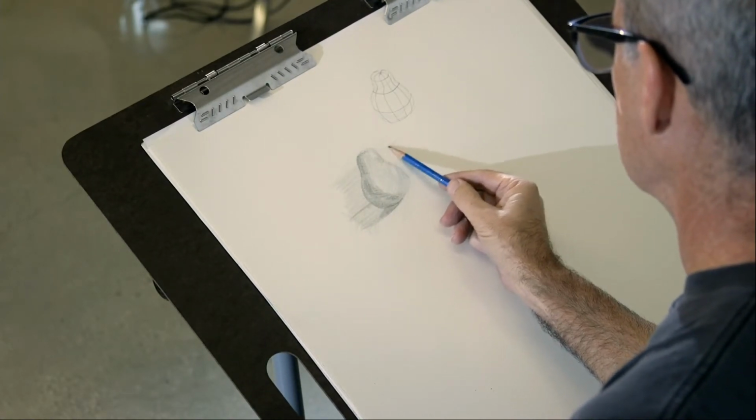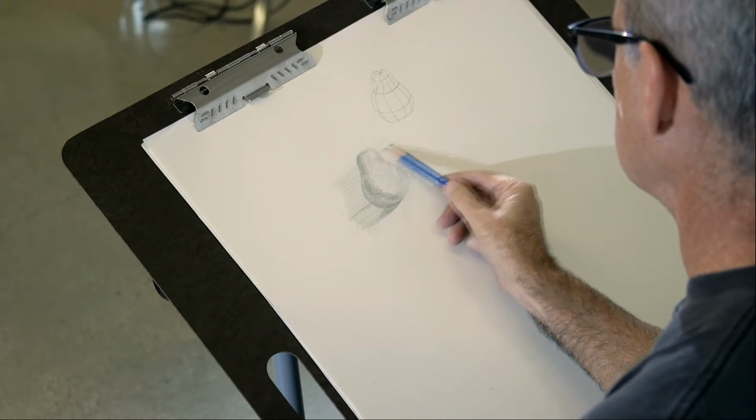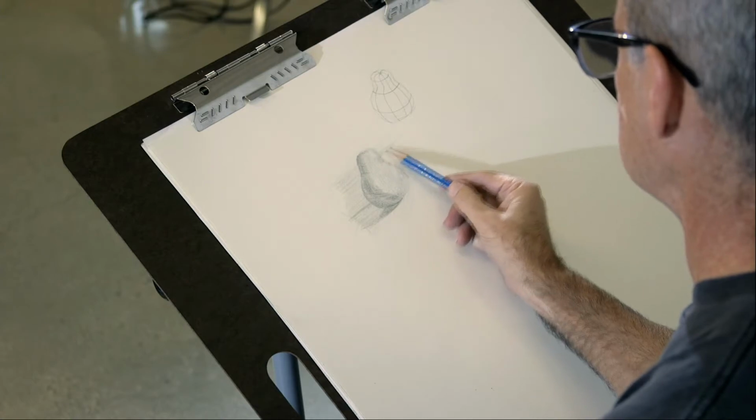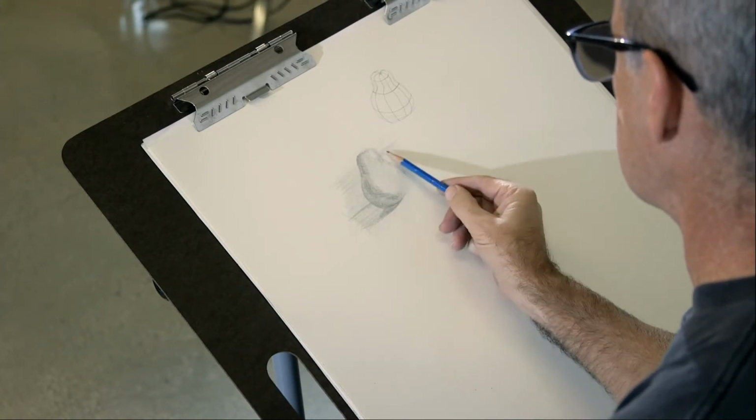So now that's going to be important on this side though, because this is going to provide a contrast to the light part of the object. So as I'm shading now, this is no darker than that, right?